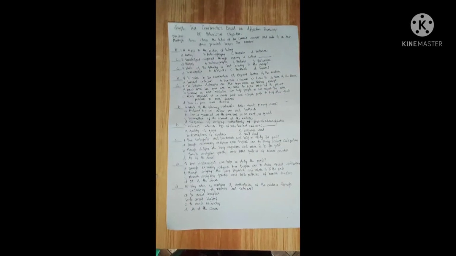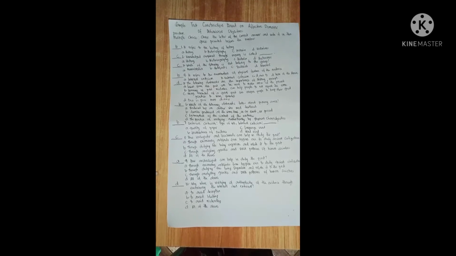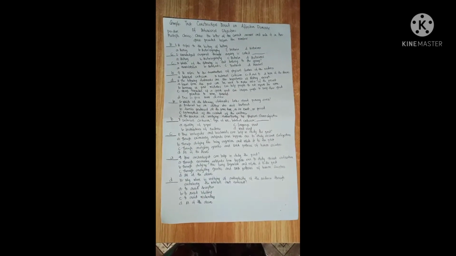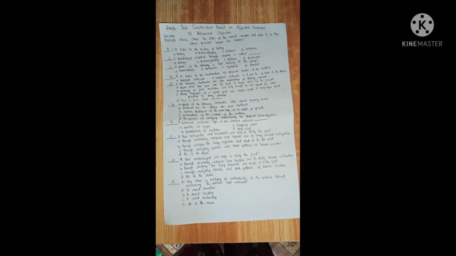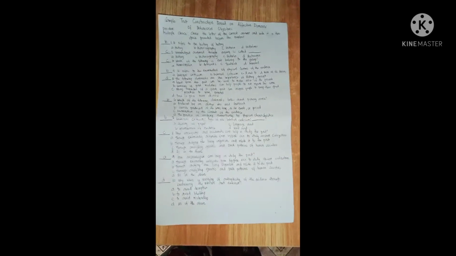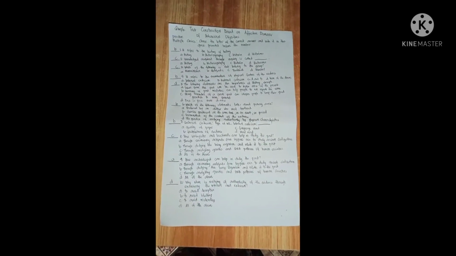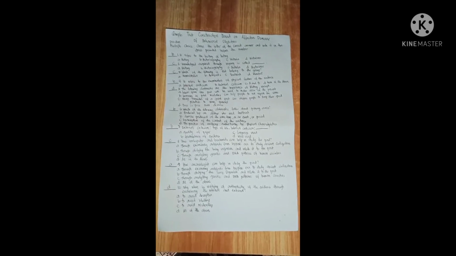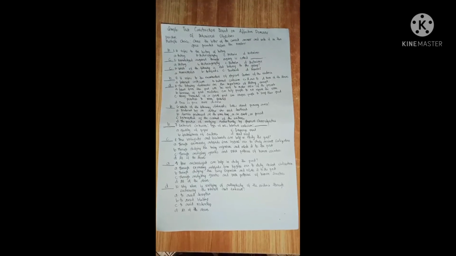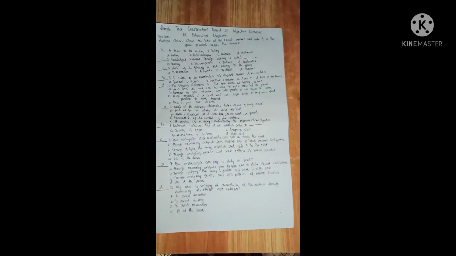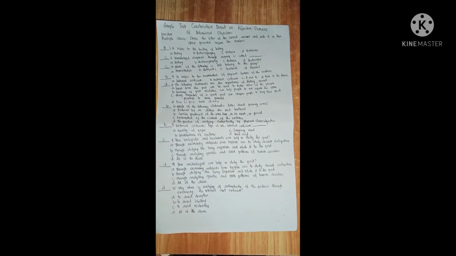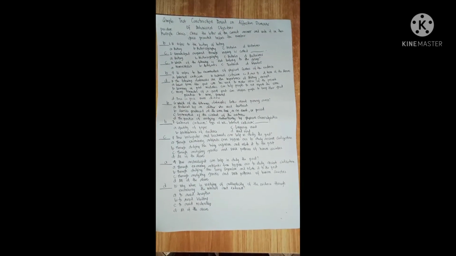Question number 8. How can biologists and biochemists help in studying the past? A. Through examining artifacts from a bygone era to study ancient civilization. B. Through studying living organisms and relating them to the past. C. Through analyzing genetic and DNA patterns of human societies. And D. All of the above. The correct answer is letter C.